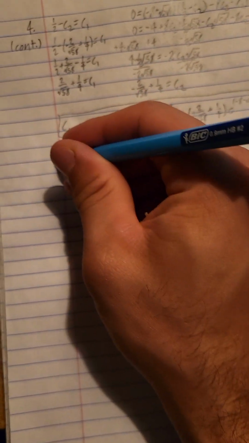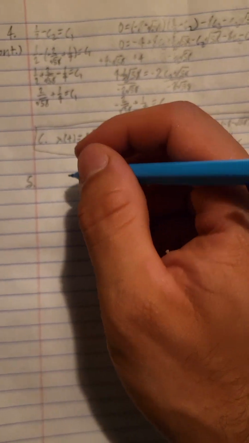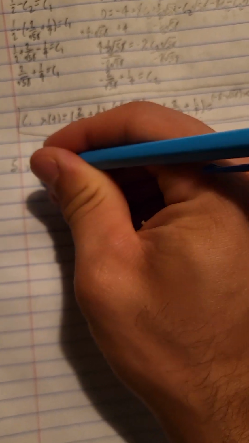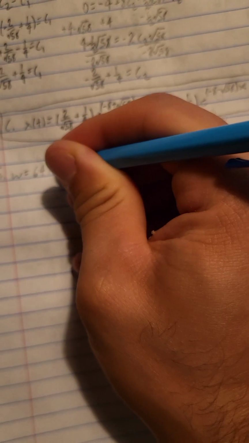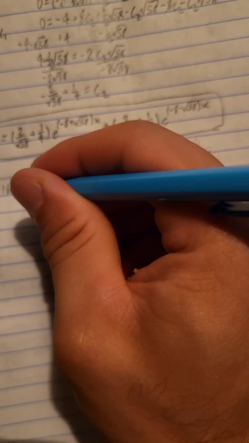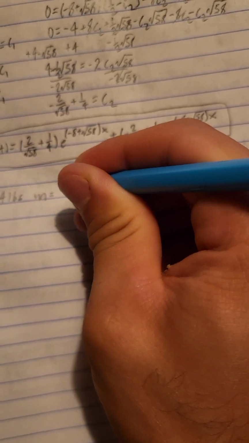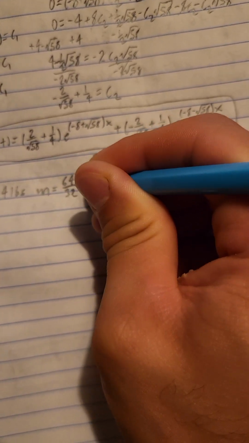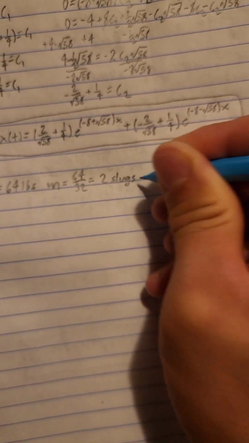Alright, here's question 5 on exam 2. So 5 says that a steel ball weighing 64 pounds. So if it's 64 pounds, the mass is going to be 64 divided by gravity, so 32. So the mass is going to be 2 slugs.